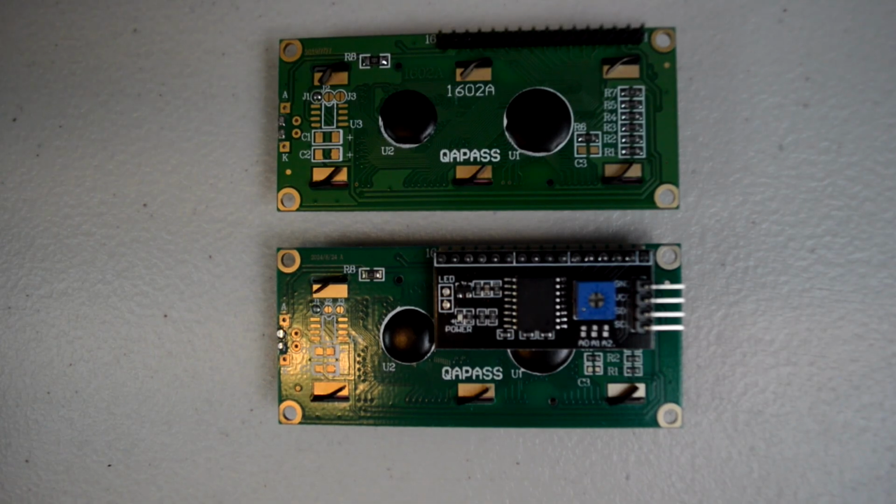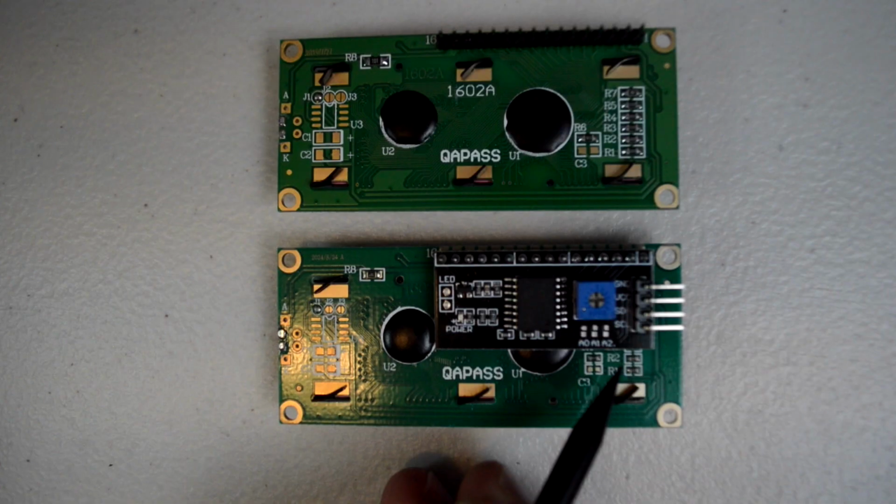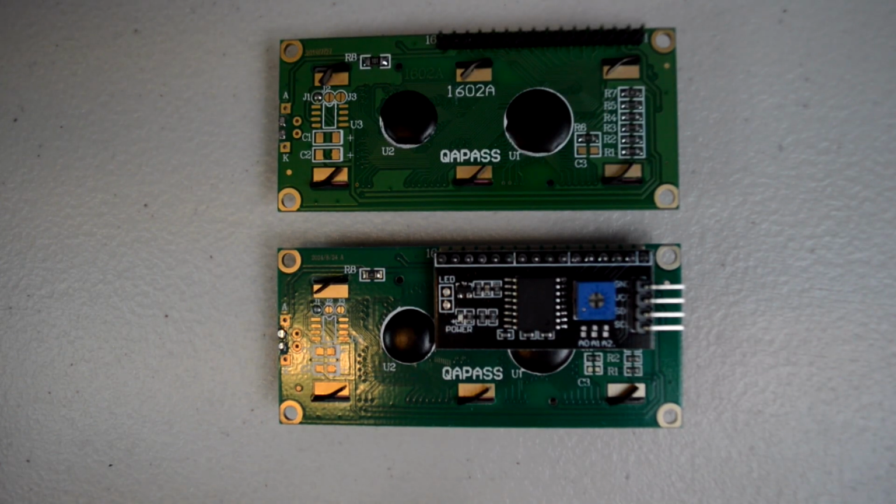I purchased some 1602s with attached I2C modules from Amazon. Here we can see a 1602 with an I2C module below a regular 1602. These components have a default address of hexadecimal 27. If you'd like to change the address for some reason, for example, if you'd like to support multiple LCD screens on a single bus, you can short the A0, A1, and A2 pads to change the address.